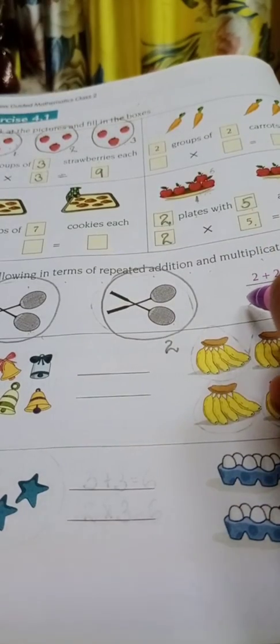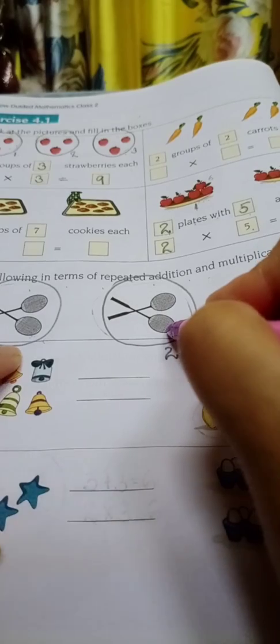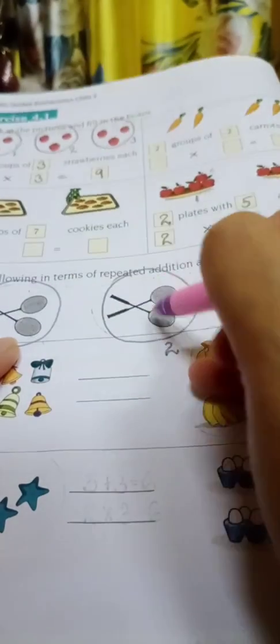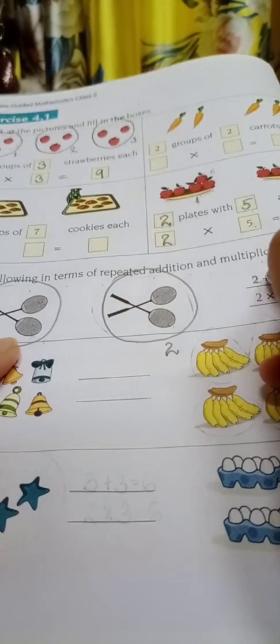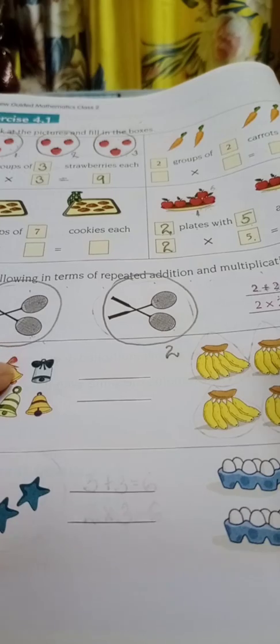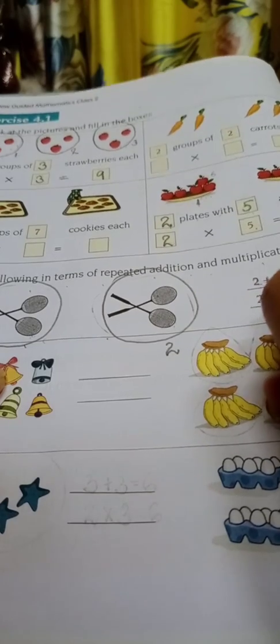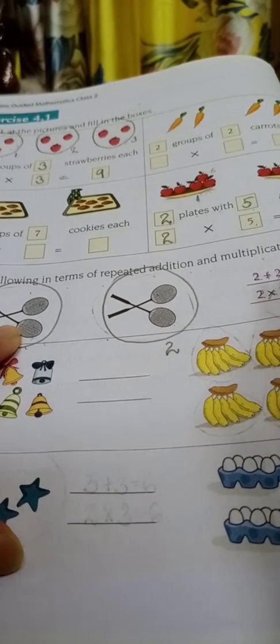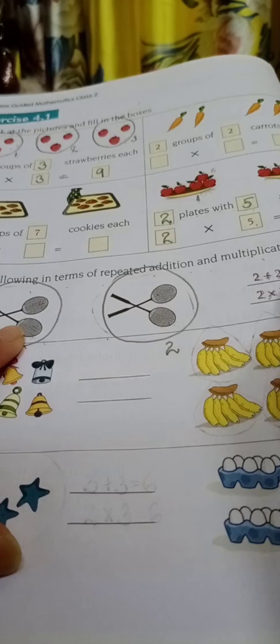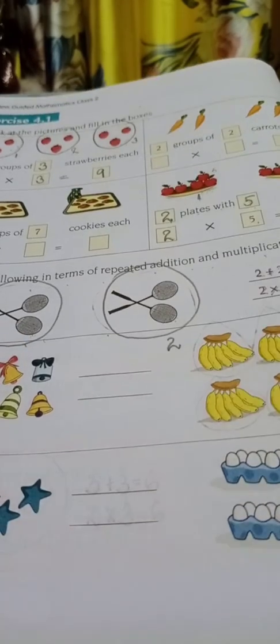So if we had to find the total number of rackets, what would we do by the method of addition? We would add 1, 2, 3, 4. In other words, we would add 2 plus 2 and we would get it as 4. But if we had to multiply it, we would multiply 2 groups are there. So we would first write 2 into, and how many are there in each bag? There are 2 rackets. So we would write 2 and we would get our answer as 4.